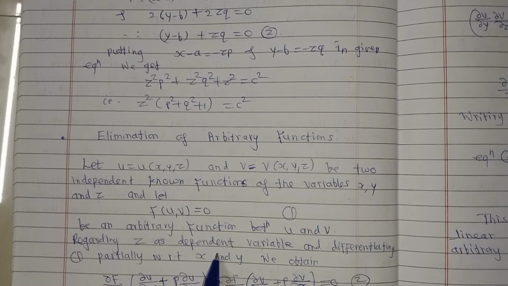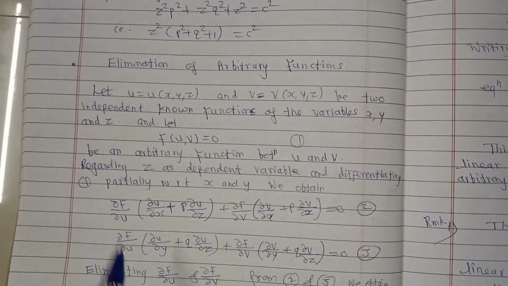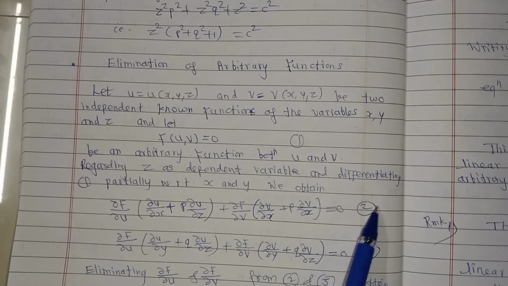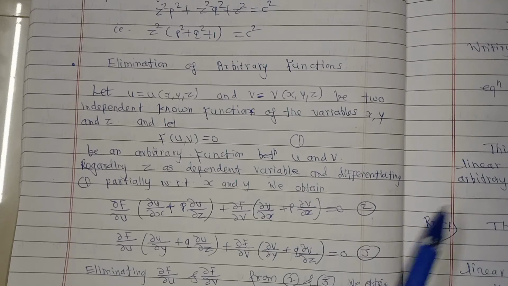Regarding z as independent variable and differentiating (1) partially with respect to x and y, we obtain ∂f/∂u (∂u/∂x + p ∂u/∂z) + ∂f/∂v (∂v/∂x + p ∂v/∂z) = 0. We denote this as equation number 2.